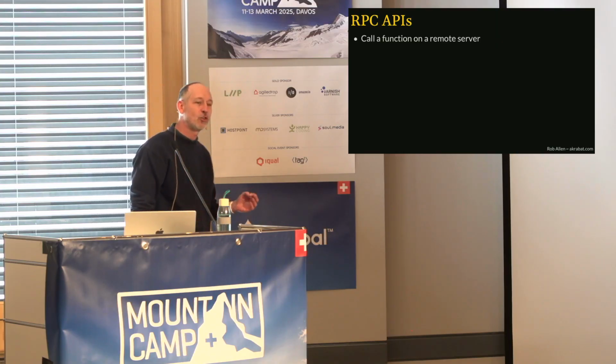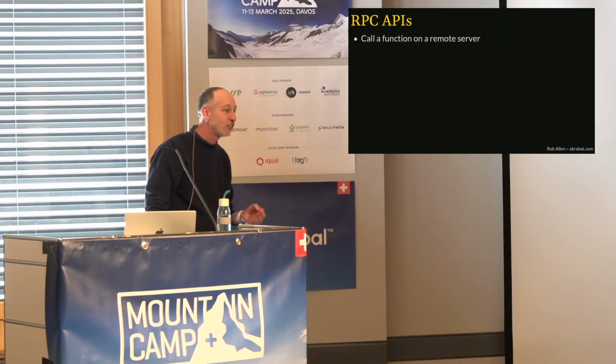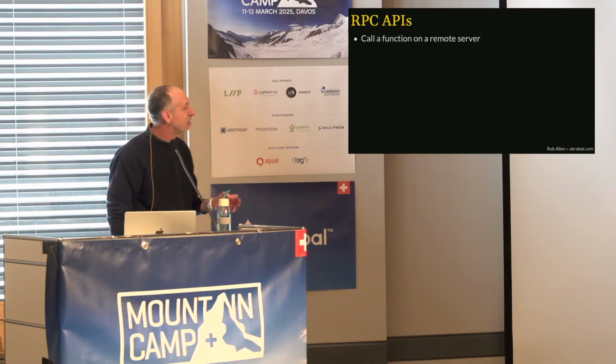Start with RPC APIs. RPC stands for Remote Procedure Call. These are the oldest APIs in the world. They're the original ones. You can see the clue is in the word procedure, because we no longer use that word, we say functions. So an RPC API is simply calling a function on a different server. That's literally all it is. It does exactly what it says on the tin.